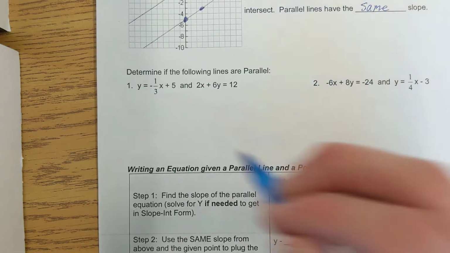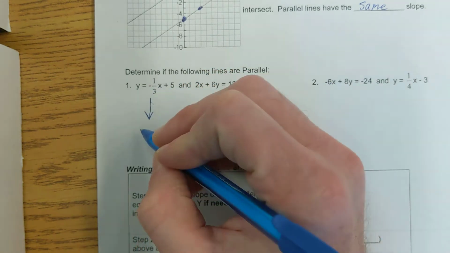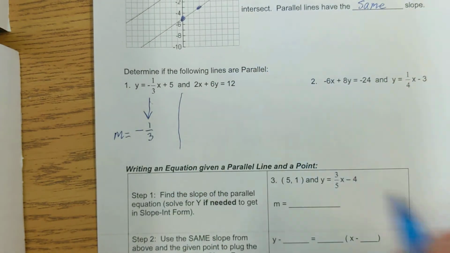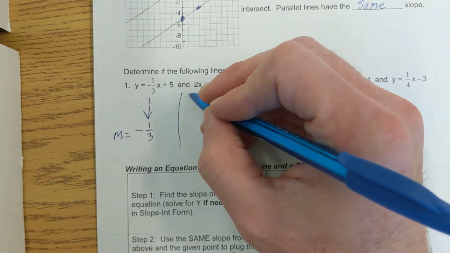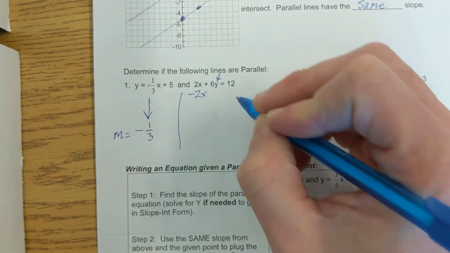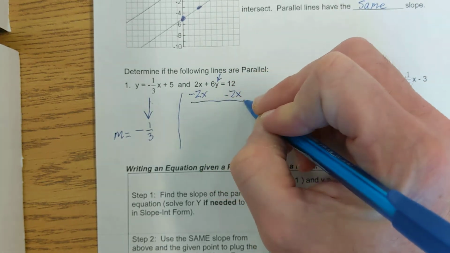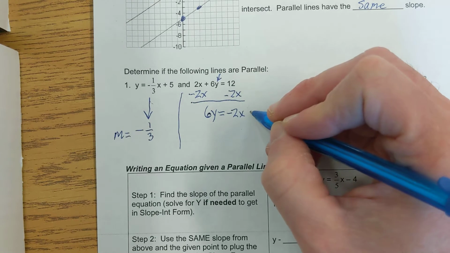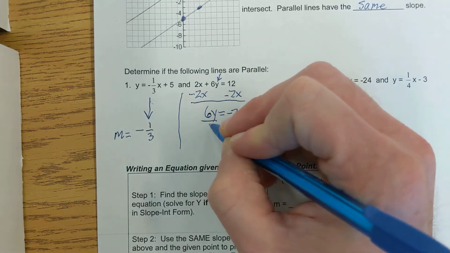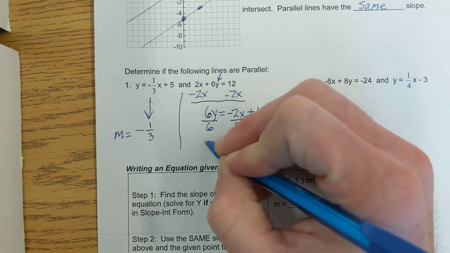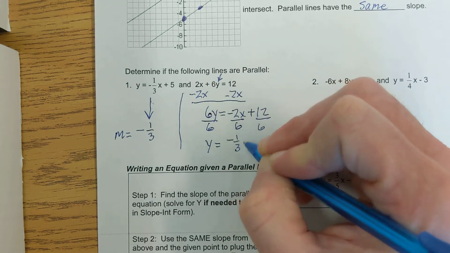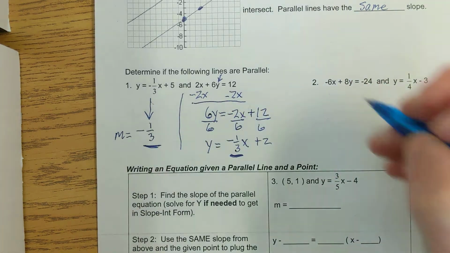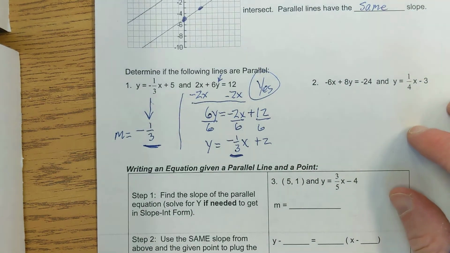All right, number 1 here, we look at the slope of this one. In slope-intercept form, the slope is -1/3. So we're checking to see, does this second one also have a slope of -1/3? We're going to subtract 2x because we are solving for y. So we subtract 2x, we bring down the 6y, -2x goes here, and then because it's positive 12, we put plus 12. We're going to divide by 6 everywhere, and we're going to end up with y equals -1/3 x plus 2. So the only part we need to look at for this question is that we have the same slope. So yes, those two lines are parallel.